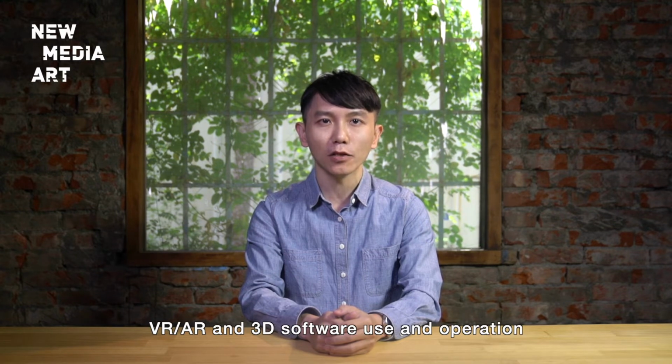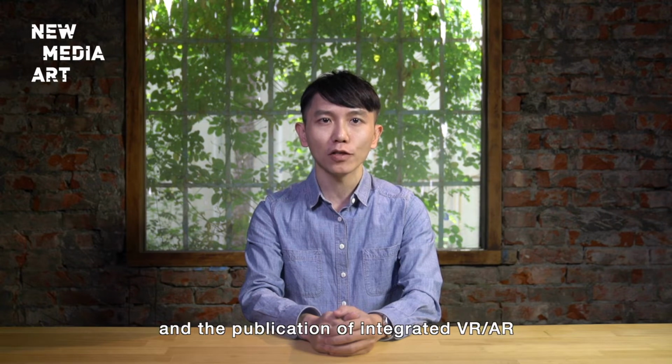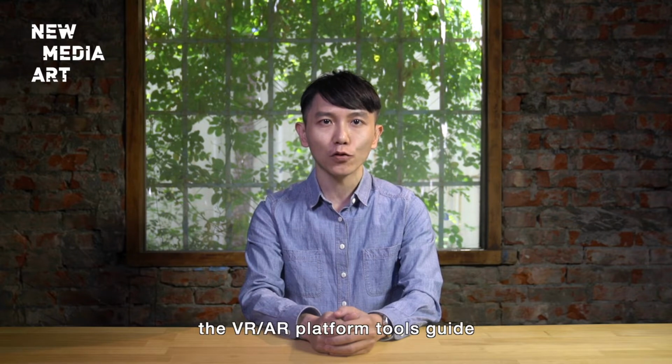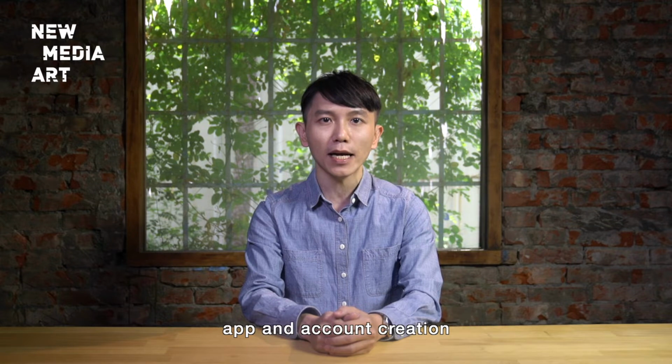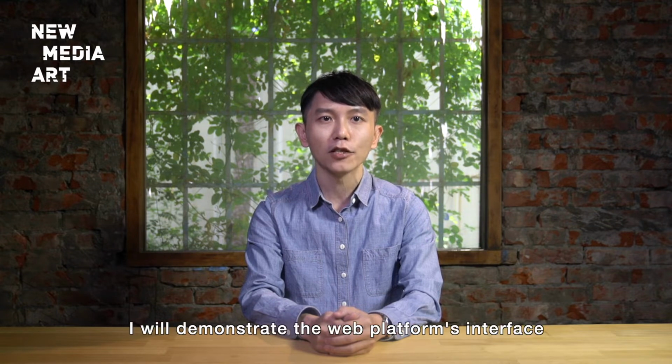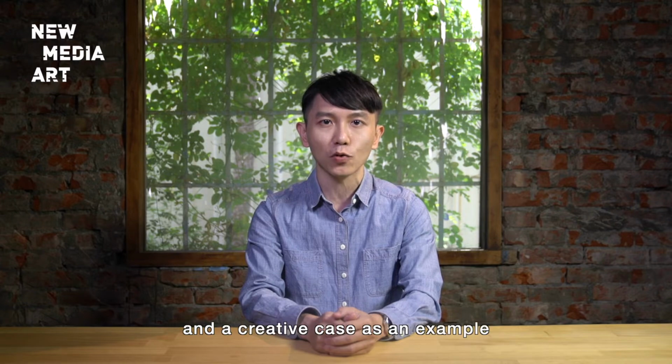The content of this unit is divided into 3 parts: the VR/AR Platform Tools Guide, VR/AR and 3D Software Use and Operation, and the publication of Integrated VR/AR. The first is the VR/AR Platform Tools Guide. This will introduce the Sketchfab web platform app and account creation. I will demonstrate the web platform's use of the phone app and a creative case as an example.